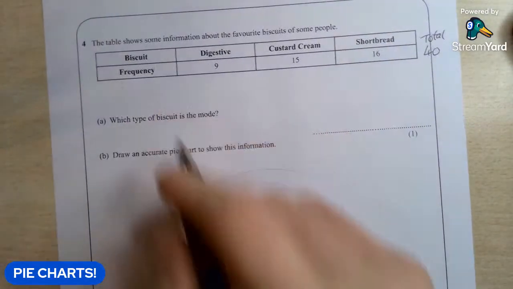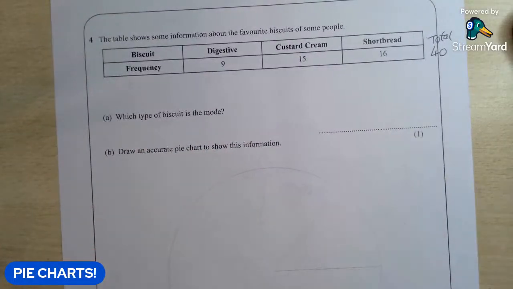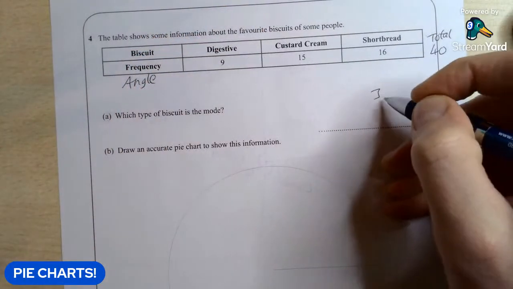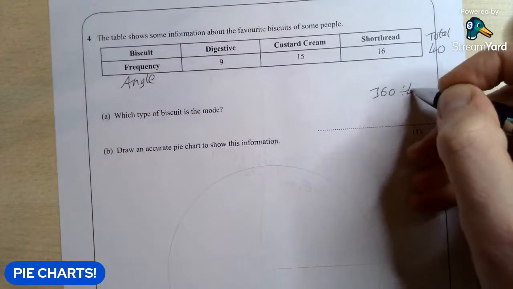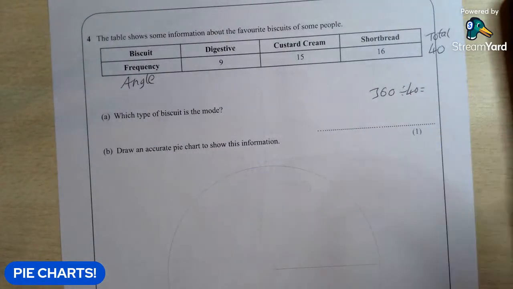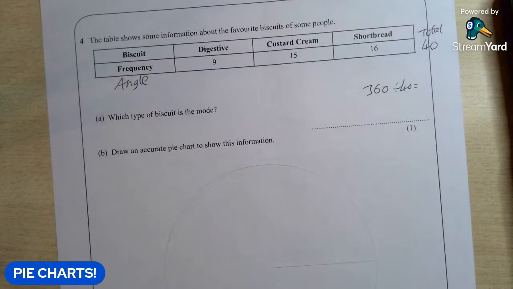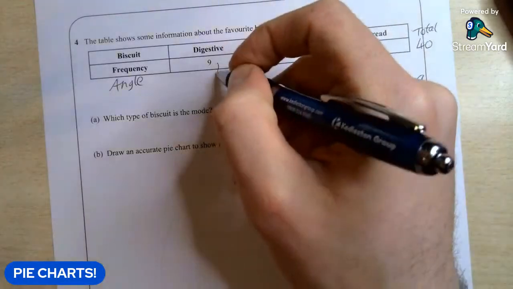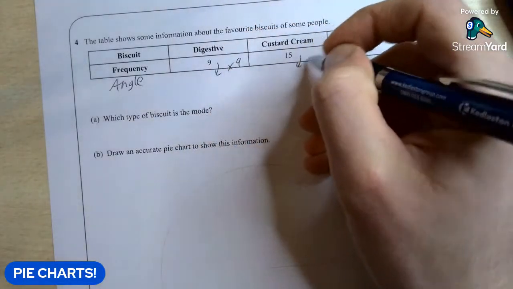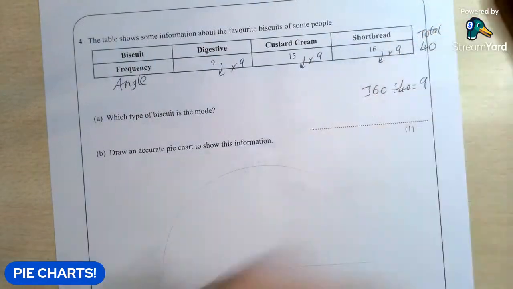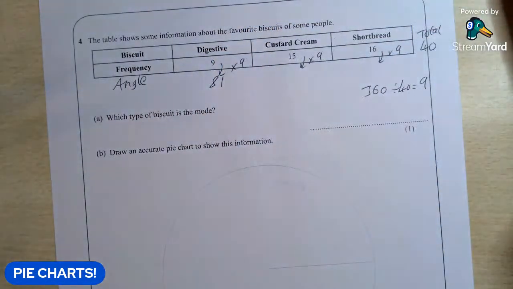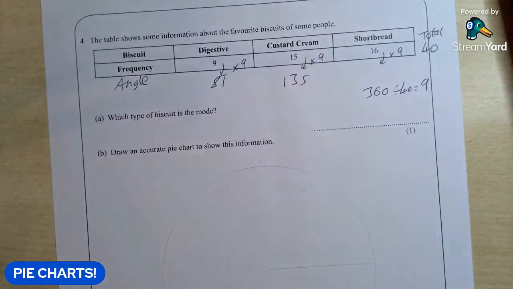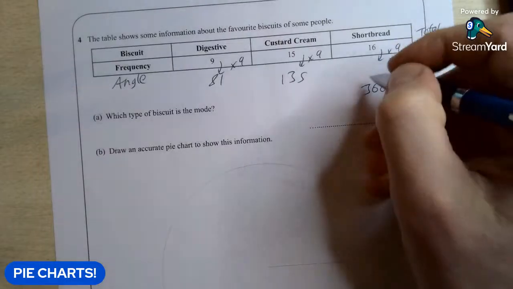And we know it's 360. I know what questions are coming, but I know what I'm going to need to do. So I'm just working out quickly. So I'll get my angle. Then I do my total amount of degrees in a pie chart divided by 40. 360 divided by 40, which is 9. So each one of these I need to multiply by 9. So that'll be 81. 15 times 9, that's 135. And 16 times 9, that is 144.